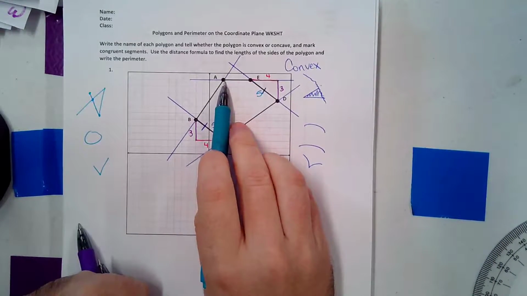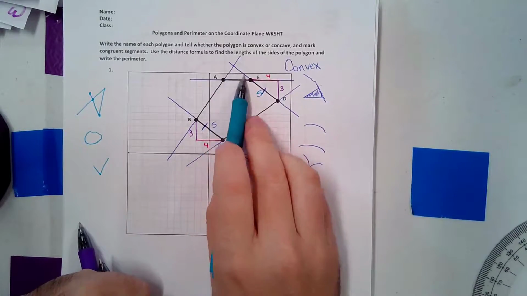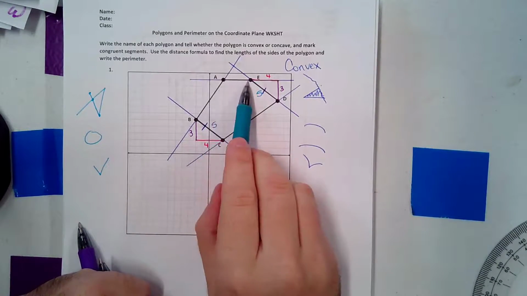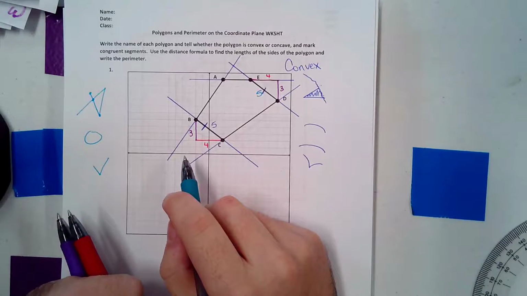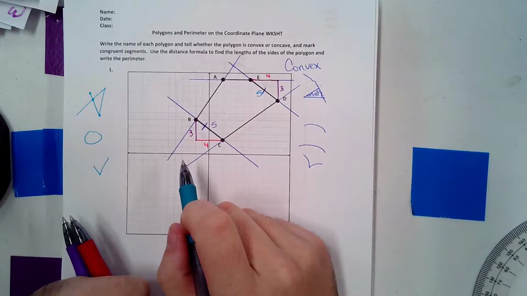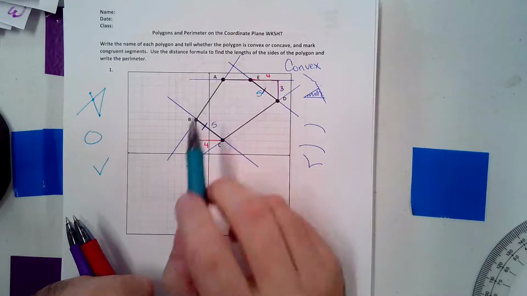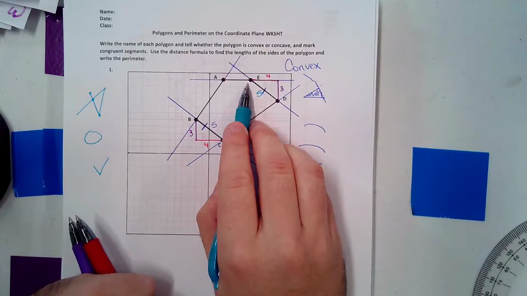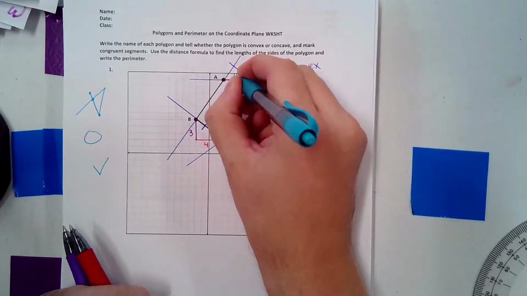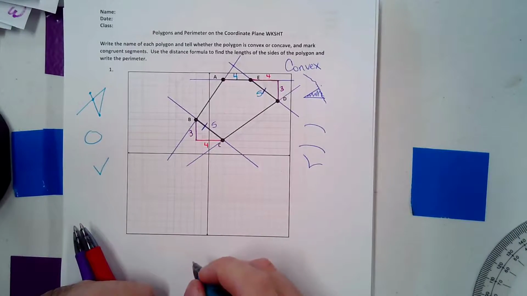Now, what about A to E? Yeah, we could draw a triangle kind of like I did, but that was on accident. How would I measure A to E really quickly? Any ideas? 4. How do you know it's 4? Count the boxes, it's horizontal, right? There is no vertical change, so it's just 1, 2, 3, 4 to the right. That's 4. Ain't no thing.